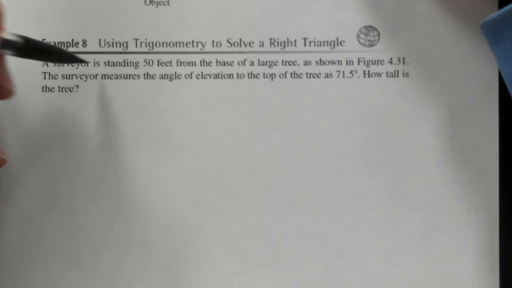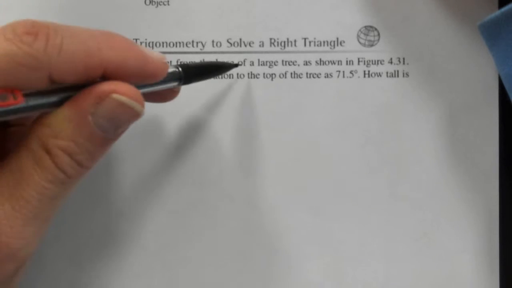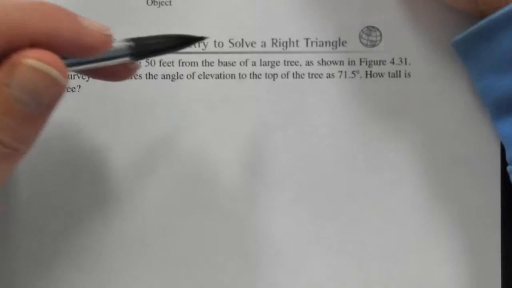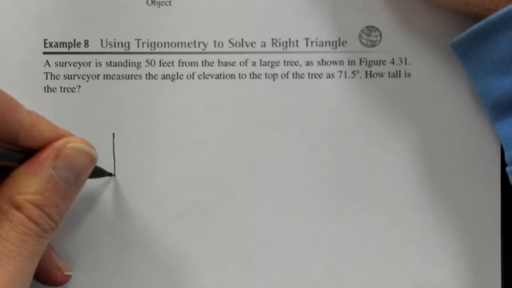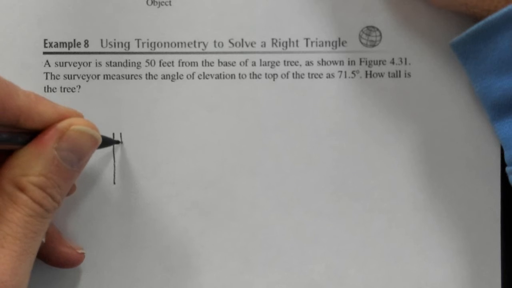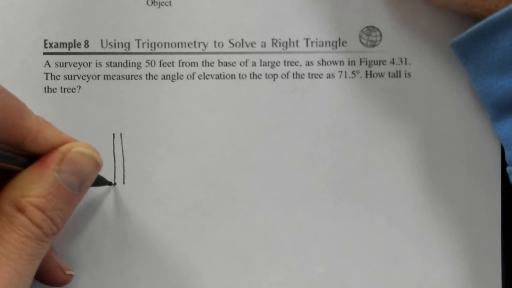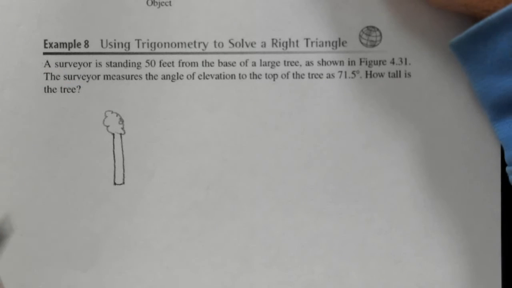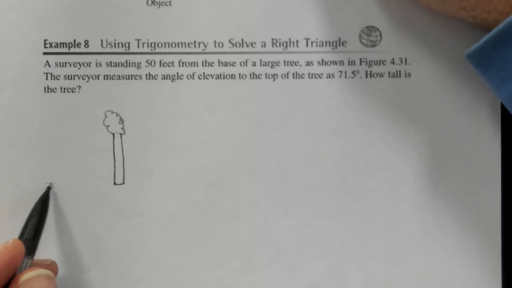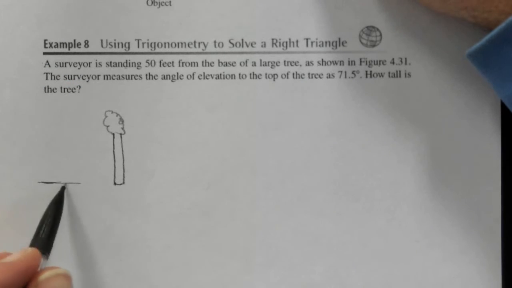First of all, a surveyor is standing 50 feet from the base of a large tree. Okay, so let's draw it. What do we need? Well, we need a large tree. Okay, 50 feet away from the base of the large tree.